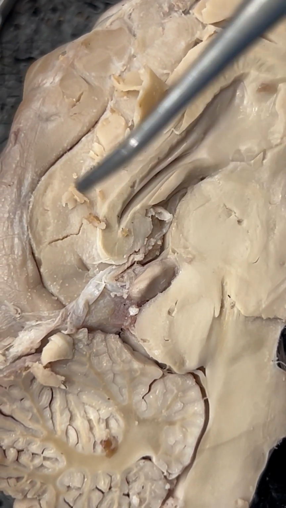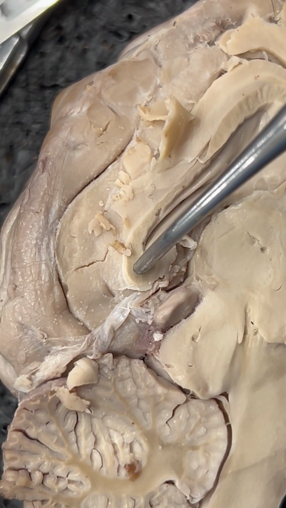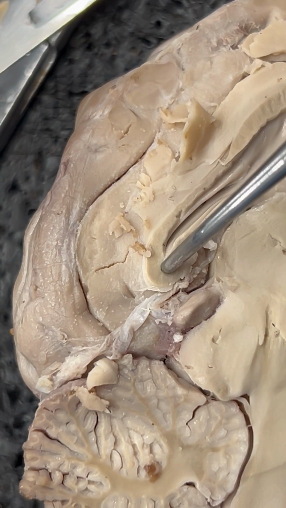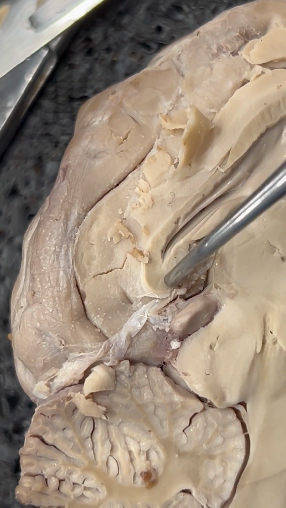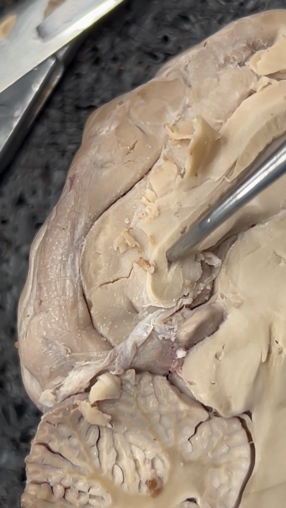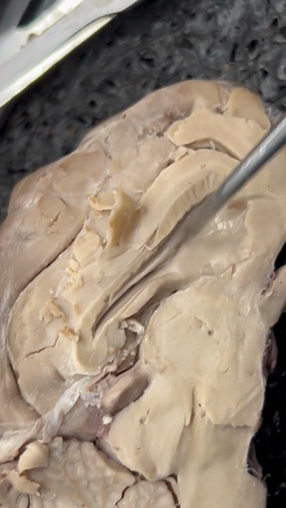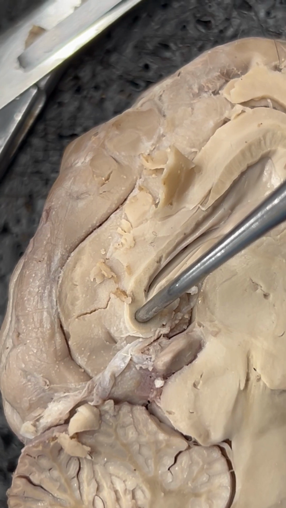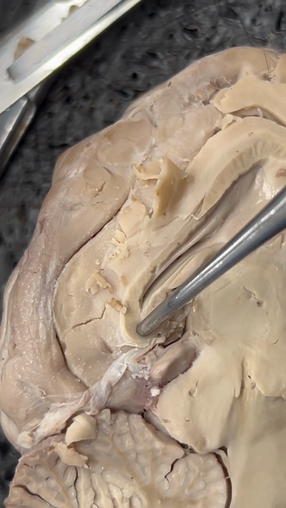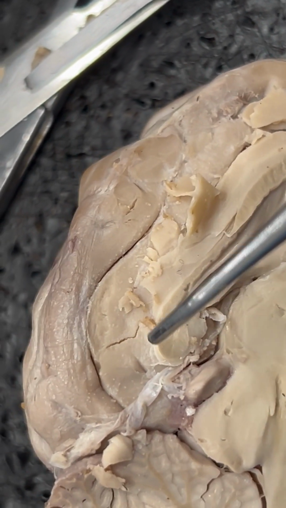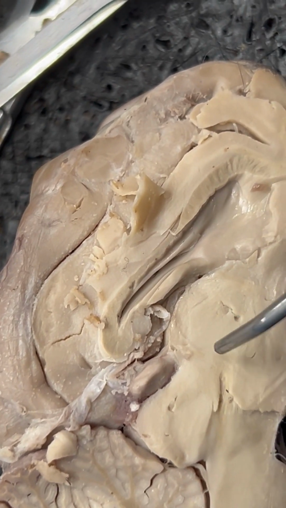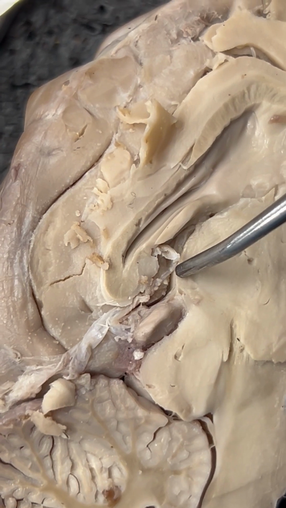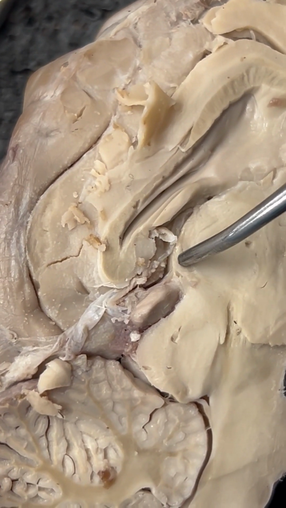Number 7 is our splenium. And the splenium is this sort of rounded end portion of this larger structure, which we'll be discussing with the other terms. So the splenium is here. Number 9 is the habenular trigone, which we can see in relation to the pineal body.